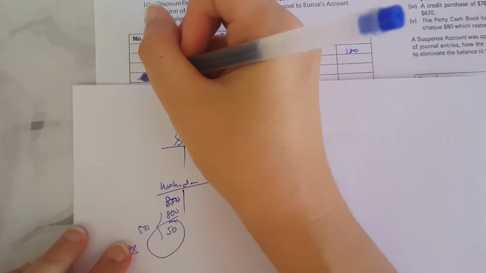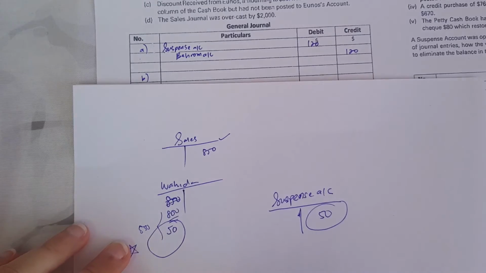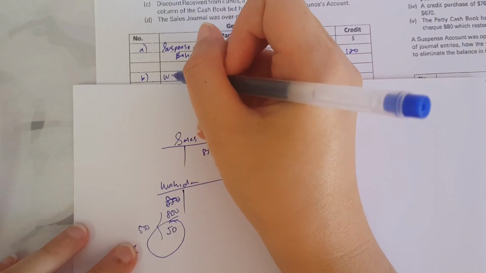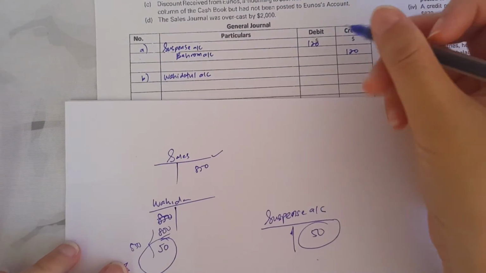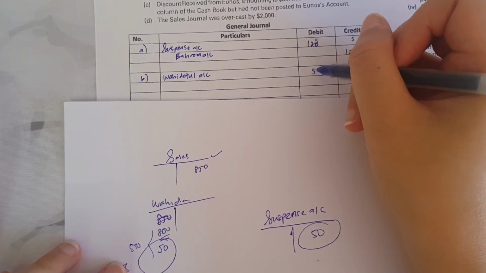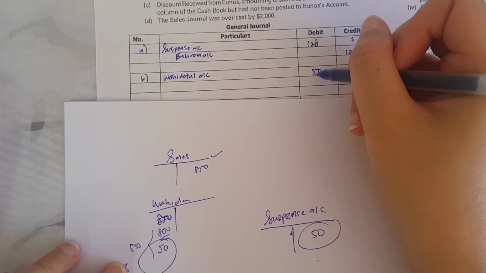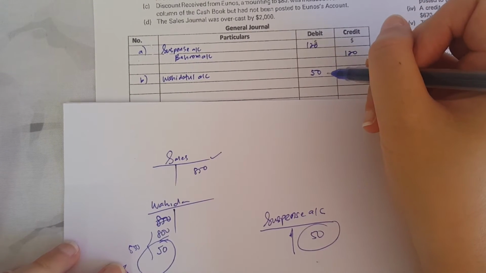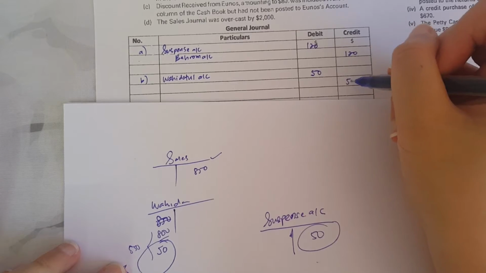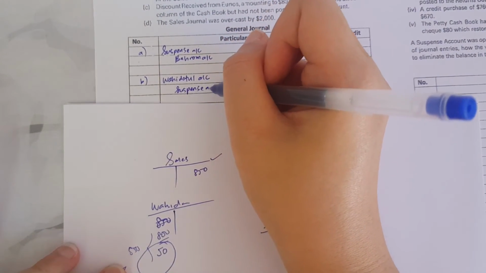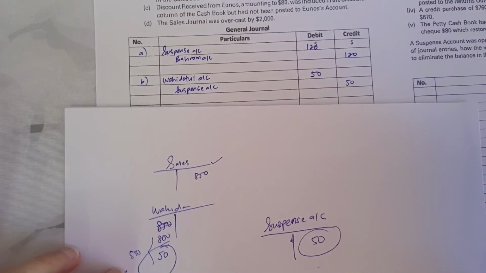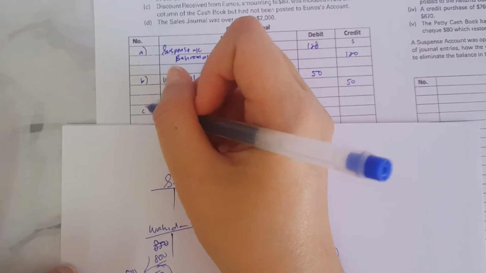So B, always start from the account to be debited first. Over here is Wahidatul account, $50, because it's been recorded as 100, so you need 50 more. The suspense account, 50.